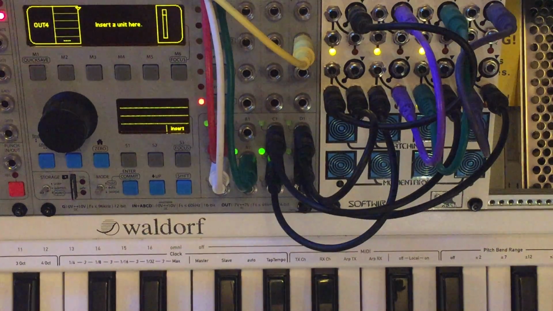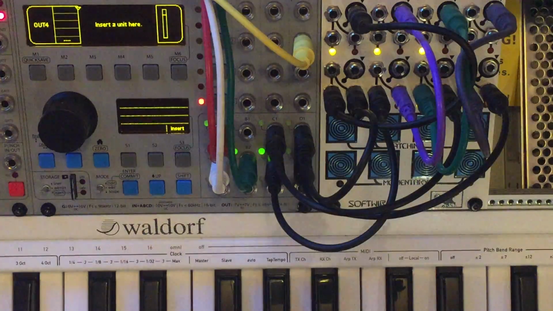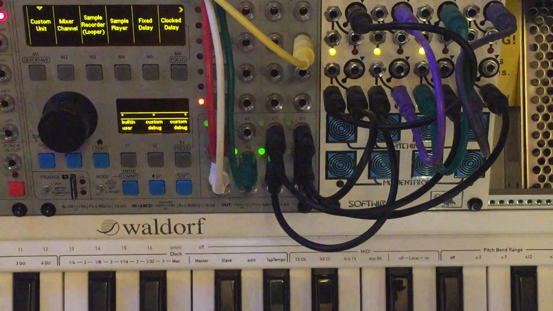I'm sure, as you guys know by now, I like finding workarounds to certain things within the system, and I thought I'd share another one with you guys today. Let's talk about the sample looper. That's what this will be about.